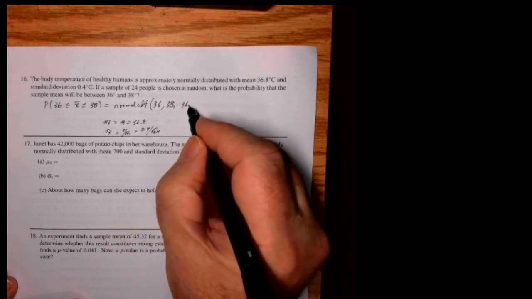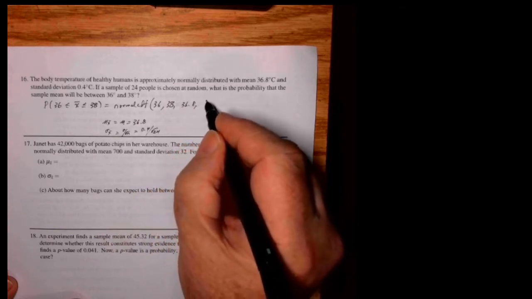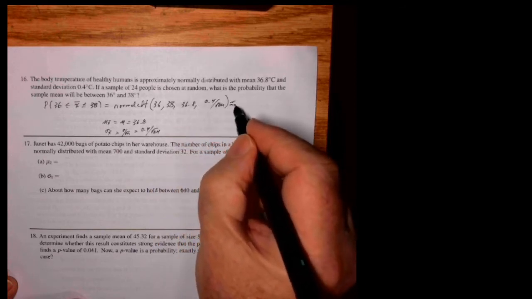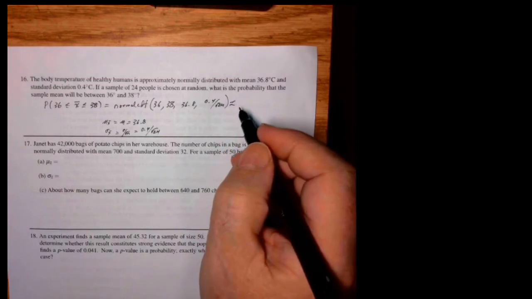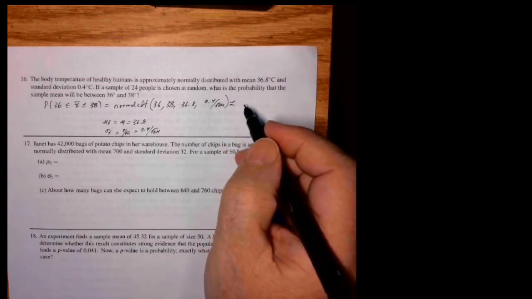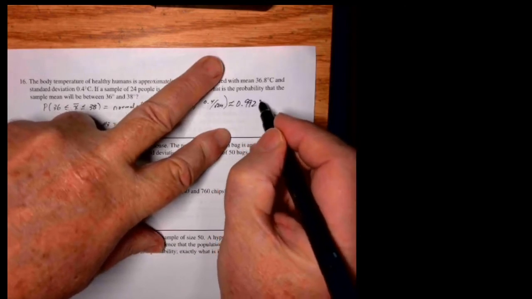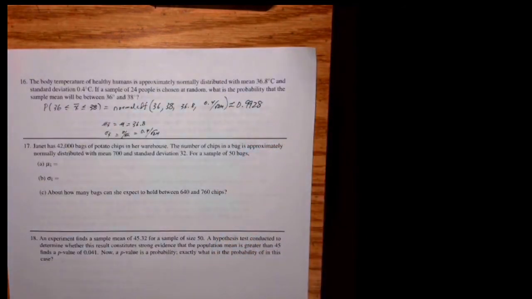Mu is 36.8, and this is 0.4 over the square root of 24. And I don't think I need to do that calculation in front of you. You end up with about 0.9928. So the probability that the mean of a sample of that type would be between 36 and 38 degrees is 0.9928. All right.